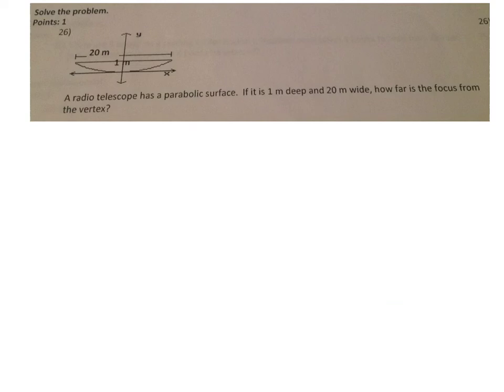Number 26, we have a radio telescope with a parabolic surface. If it is 1 meter deep and 20 meters wide, how far is the focus from the vertex? They aren't telling us the focal width. They never said the words focal width, but we can say, well, there is a point at 10, 1 for this parabola. There's also a point at negative 10, 1 because of the fact that this is 20 wide. And since we know that those are points on our parabola, that's an x and a y that we can plug into our standard form.